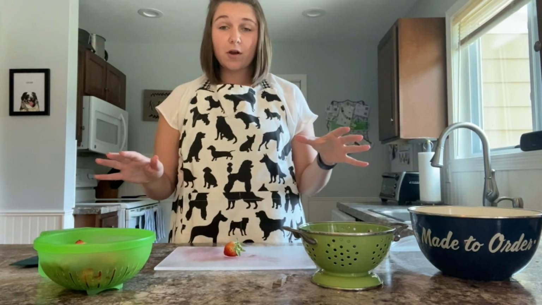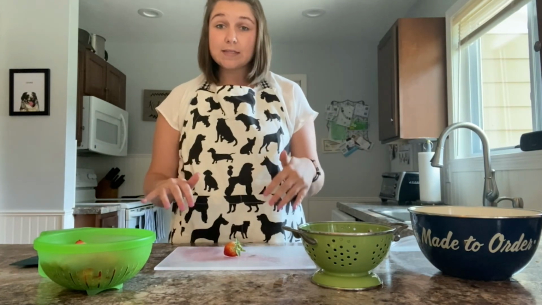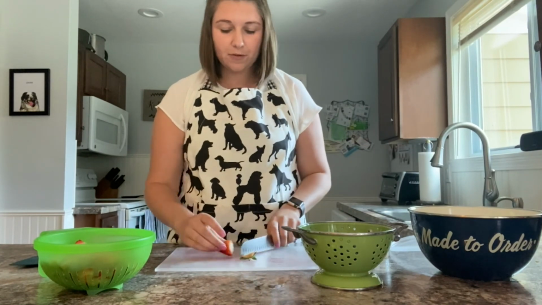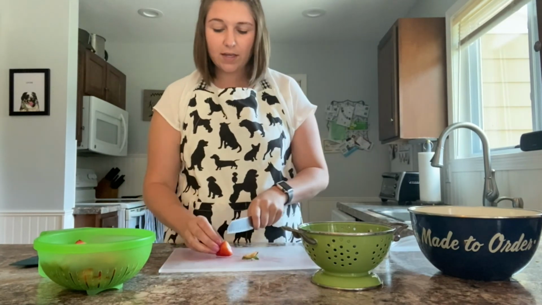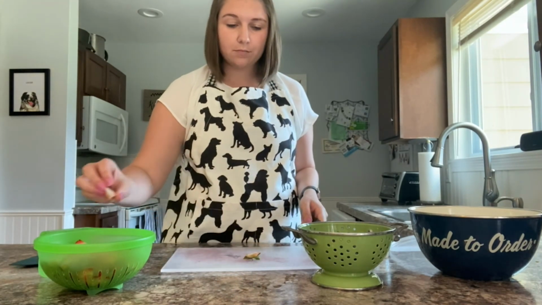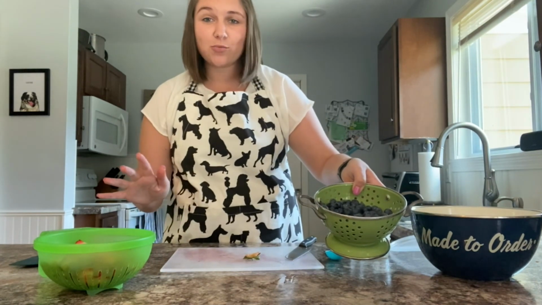So for our strawberries, we're going to want to rinse them and we're going to want to cut them into bite-sized pieces. So what I did for mine is I just cut the top off and then I sliced it twice. So we have 4 little bite-sized pieces here. And for our blueberries, not much work here. We just have to rinse them.